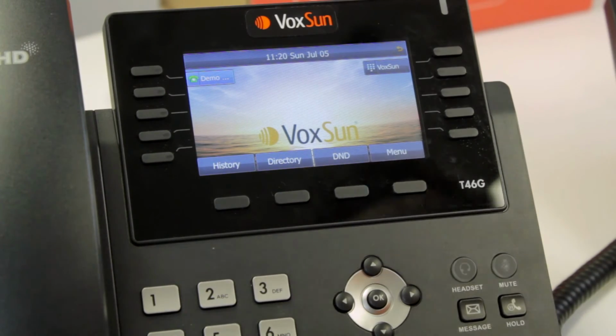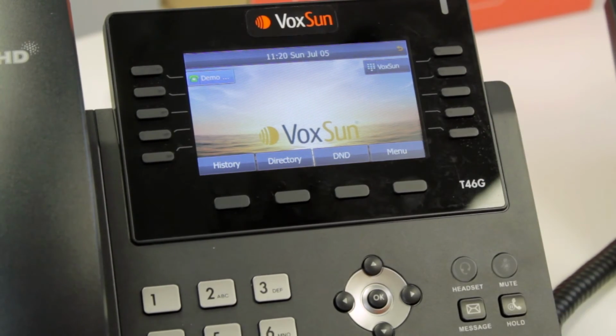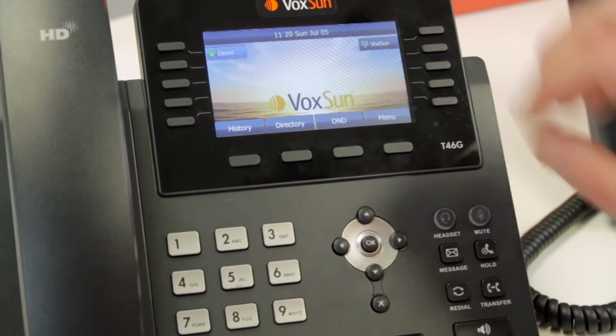And then disabling the call forwarding is really easy. On this model of the phone, we have a transfer button. So by hitting this button, it's going to disable the forward.